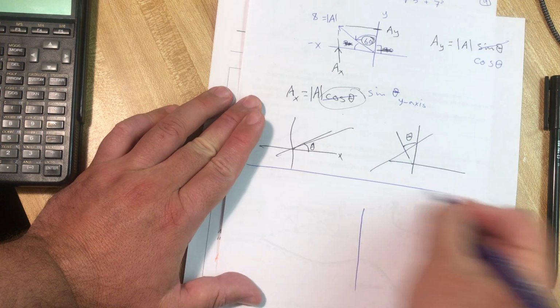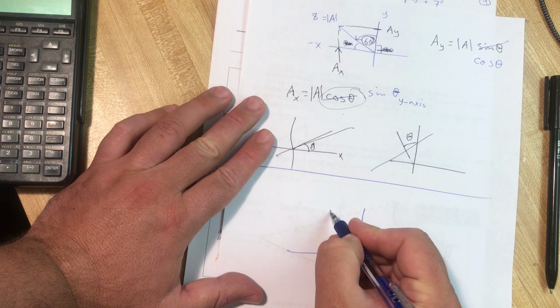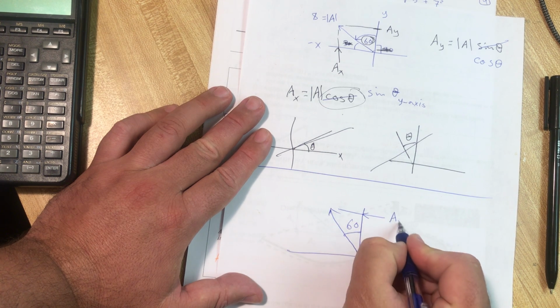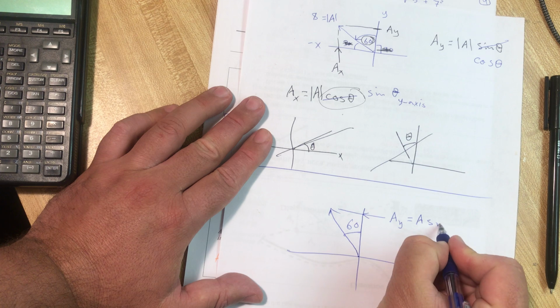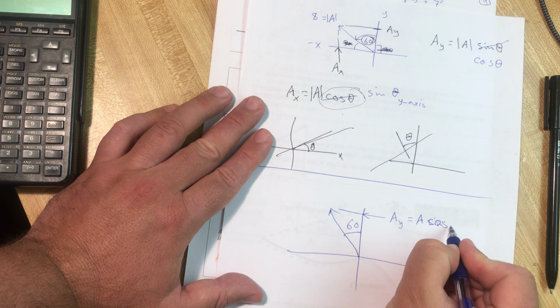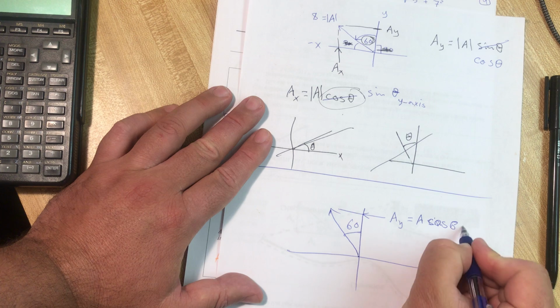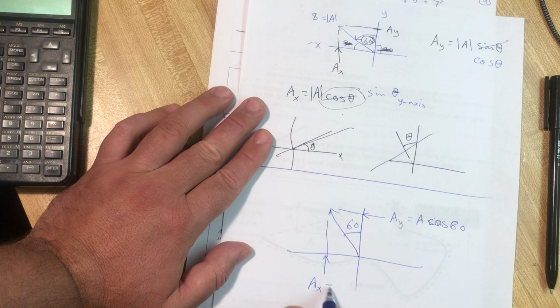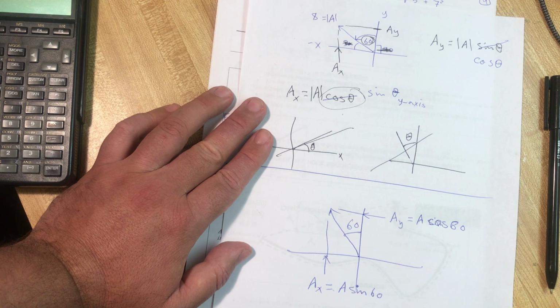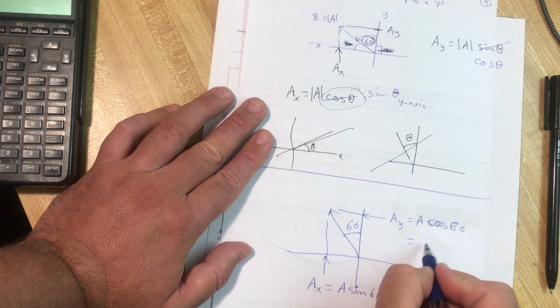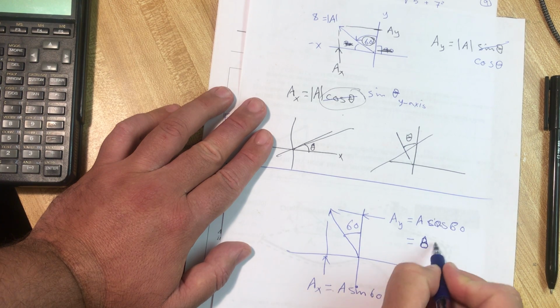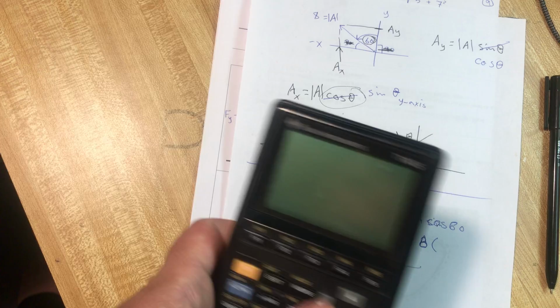Again, you will see now, this is 60. Ay is equal to A cosine 60, and Ax is equal to A sine 60. This will be equal to A, which is 8, cosine 60 in degrees.